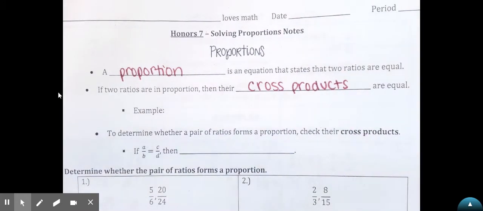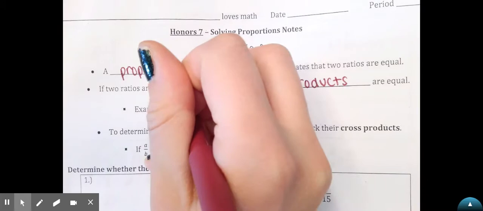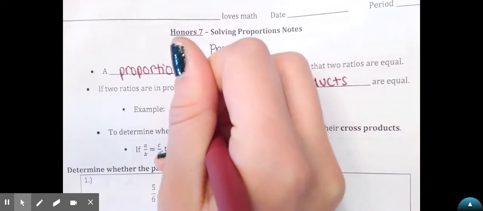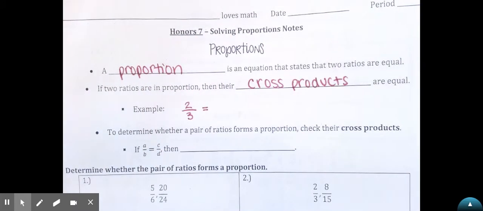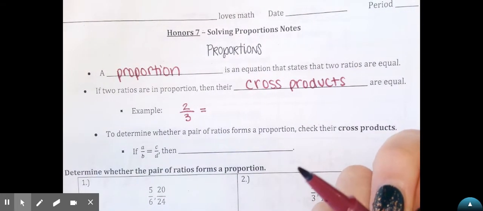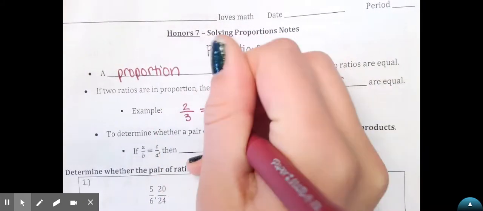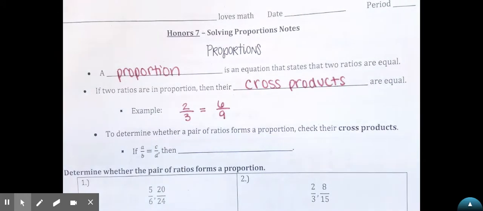are equal, okay? So because the proportion states that two ratios are equal, we take any fraction, let's say 2/3, and we set that equal to an equivalent fraction or ratio, that forms a proportion. If I want to make an equivalent fraction, I'll pick a number and I'll multiply the numerator and denominator by that number. Let's say I pick 3, okay? 2 times 3 is 6, 3 times 3 is 9. So those are two equivalent fractions.